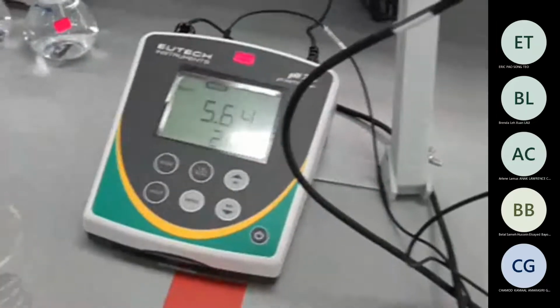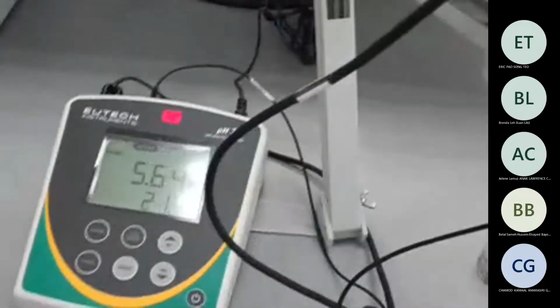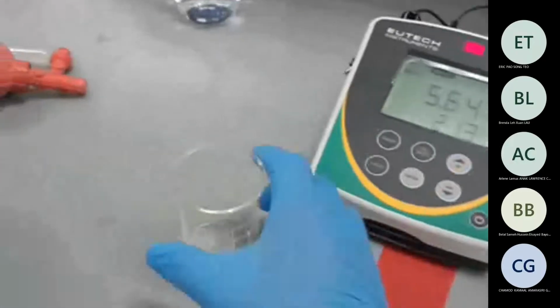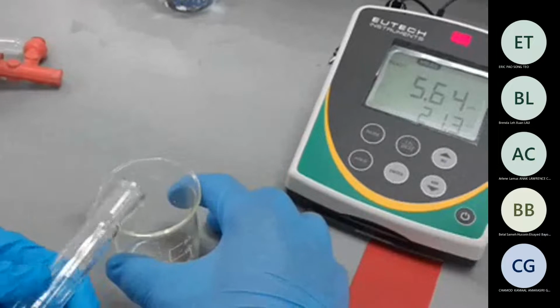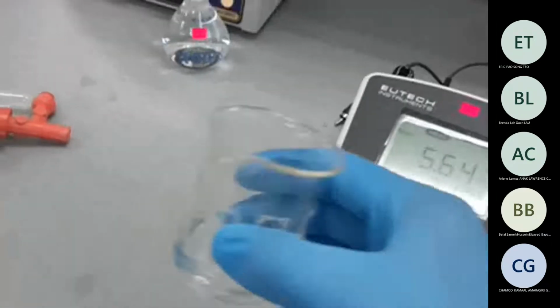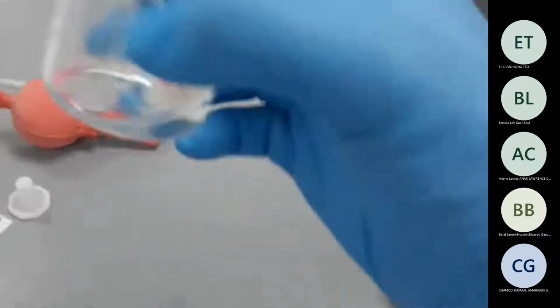Okay, so let's say for HCl, we take the HCl first. We take a little bit and rinse the beaker with this. Since it is very diluted HCl, we can just leave it here for the time being.